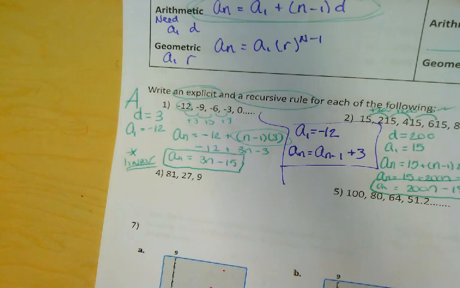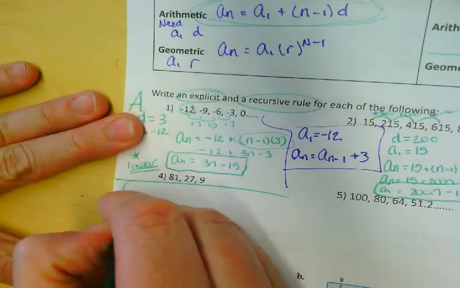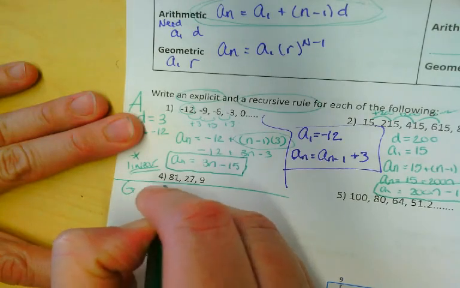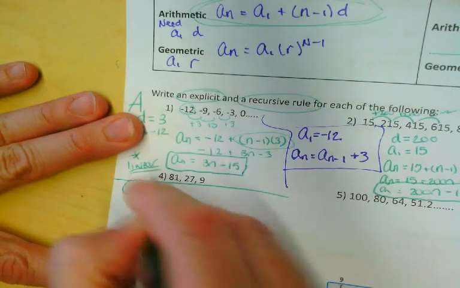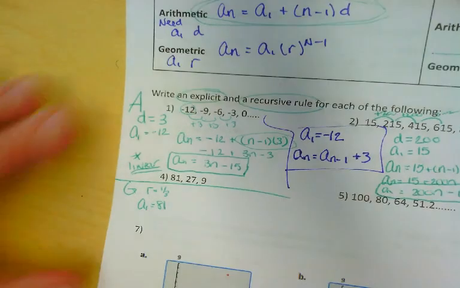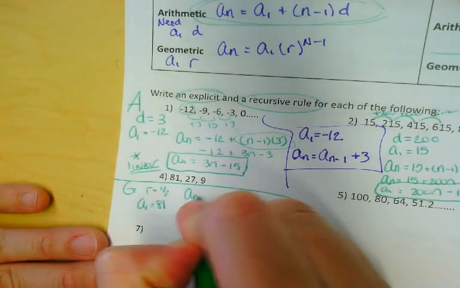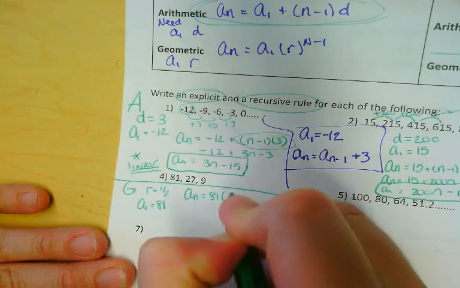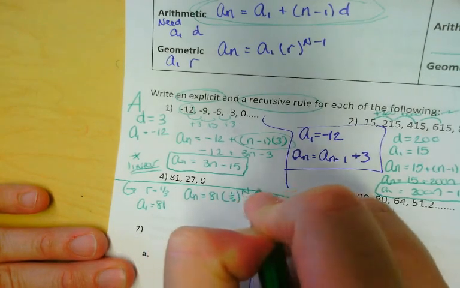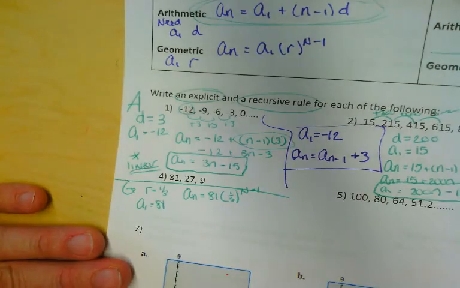Hopefully you figured it out pretty quickly. We're definitely multiplying. Our numbers are getting smaller, so hopefully you're thinking your answer is a fraction. What are we multiplying by? Excellent. So multiplying is geometric. So the ratio is 1/3. A sub 1 is obviously 81, that first term. And we're just throwing it in the formula. A sub n equals a sub 1 times the ratio to the n minus 1. And again, we're done with the geometric. There's nothing to clean up.